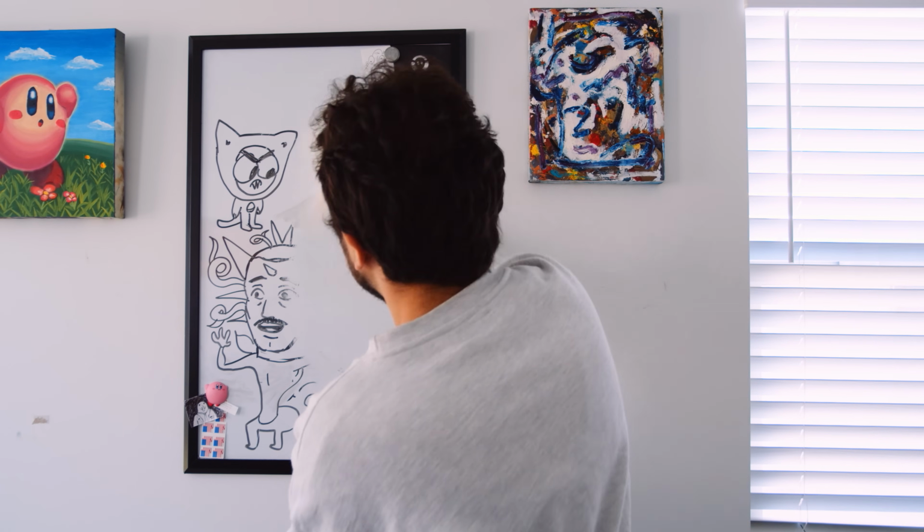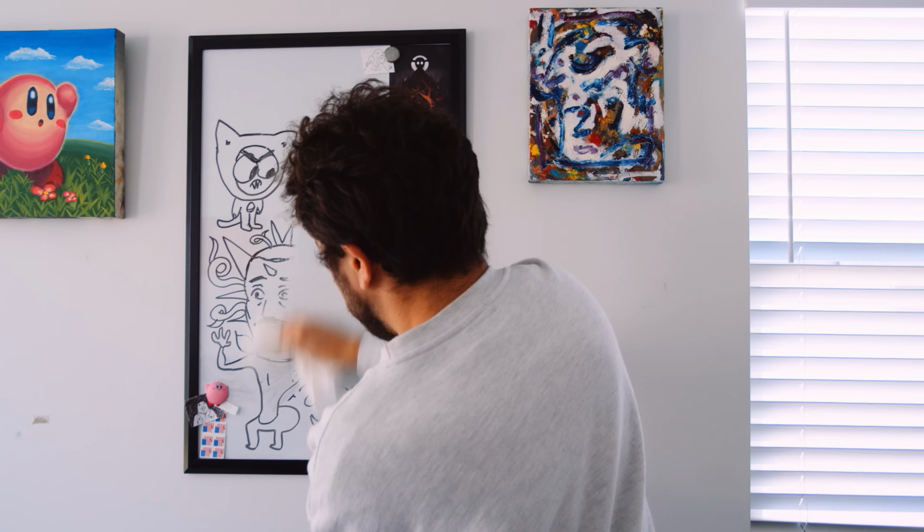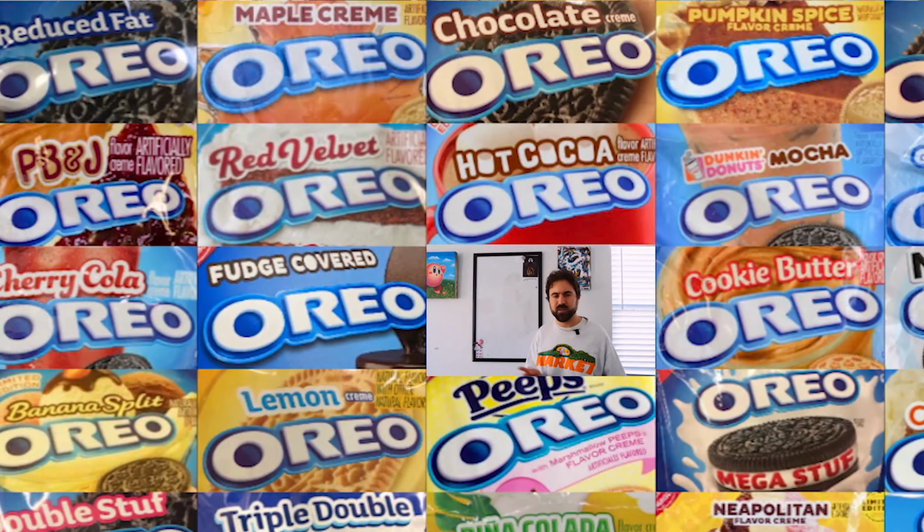Sorry guys. I need a clean whiteboard for this one. I don't think that there's enough varieties of Oreos. And no, this isn't some sarcastic "oh, look at all the wacky flavors of Oreos." There's so many videos about that. I know that there's Swedish fish flavored Oreos and Coca-Cola Oreos and so on and so forth.